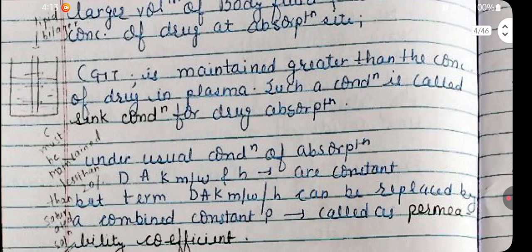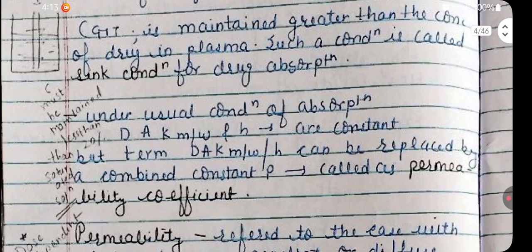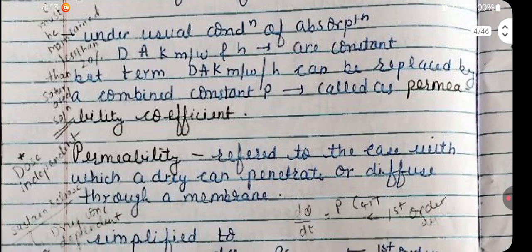Since under usual conditions of absorption, D, A, K, M by W and H are constant, the term D, A, K, M oblique K and oblique H can be replaced by a combined constant P, known as the permeability coefficient.